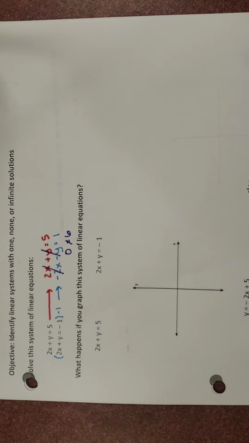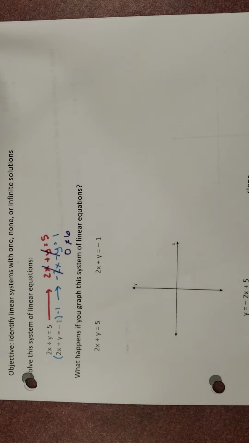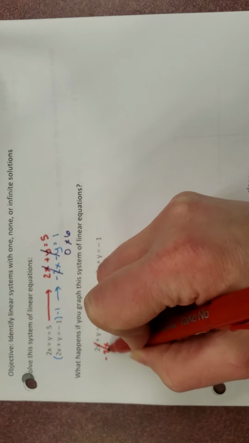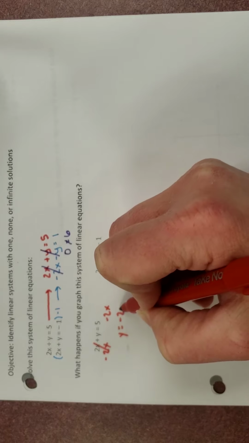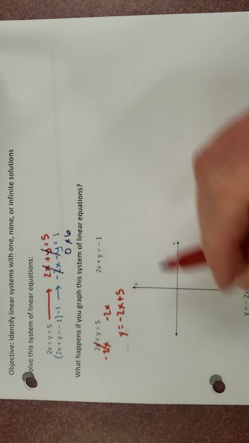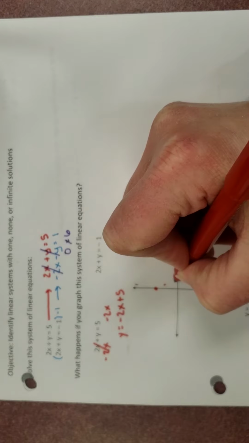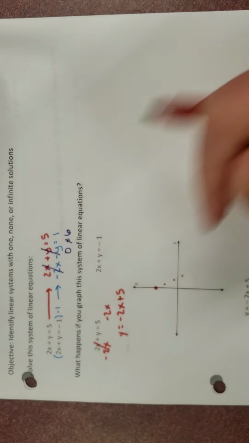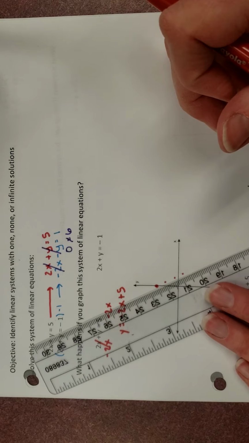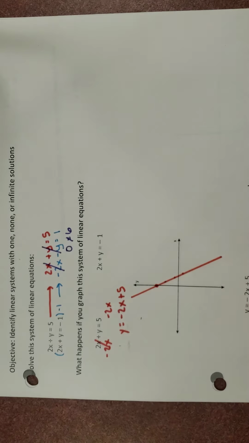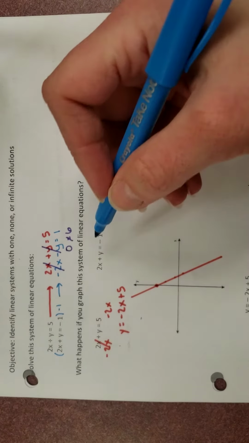So let's see, since we can solve by graphing, let's see what happens if we were to graph this. So let's put both of these in slope-intercept form. So y equals negative 2x plus 5. So there's about 5. My lines didn't print correctly. We're just going to estimate, and that's okay. So that's this line. Okay. So now we're going to do the same with the other line, and hopefully we find an intersection so we can find what's going on here.